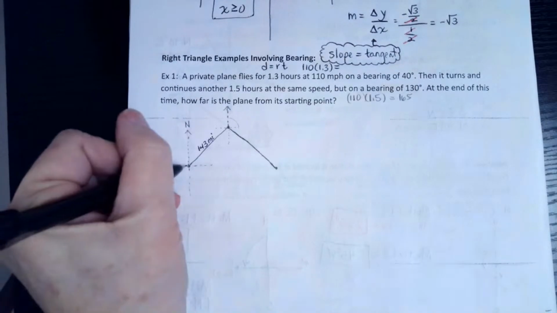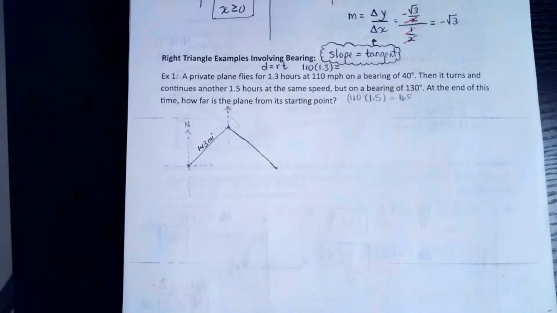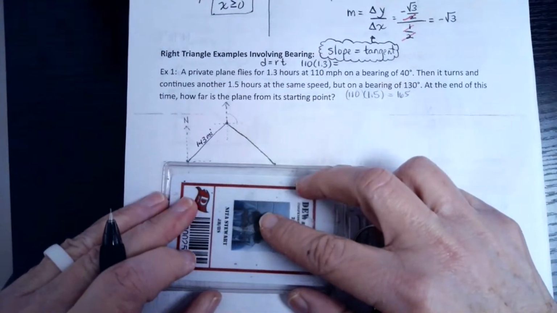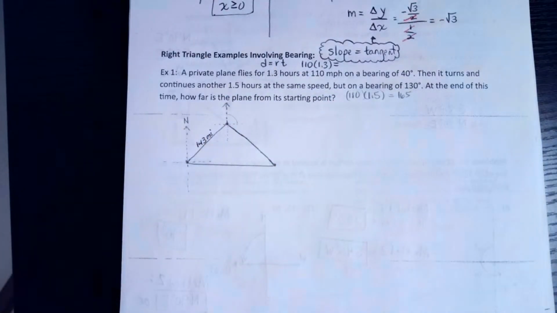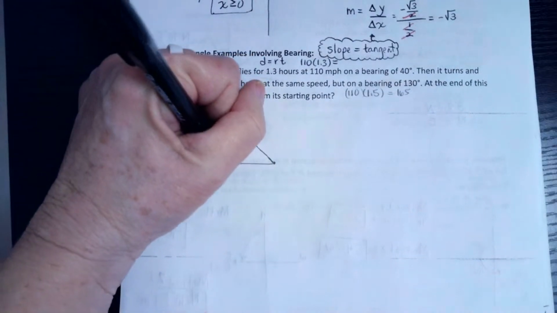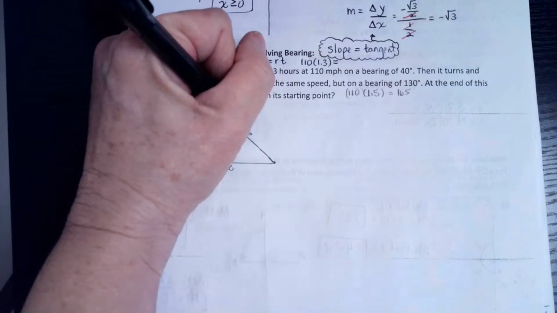Well, the starting point was over here, right? The plane's over here, right? So maybe I should play connect the dots, because they want the straight line distance, which is less than what it traveled, right? The shortest distance between 2 points is a line segment. So this is what we are trying to figure out. I'm going to call that guy X. Now, what do we know that I haven't put on this picture yet? Okay, I got 165.